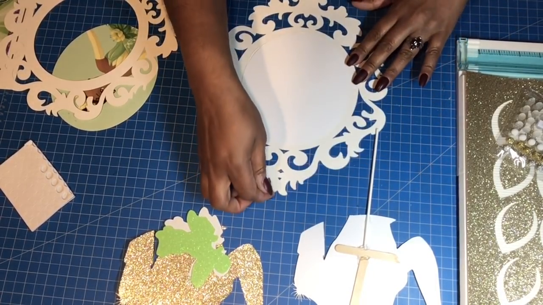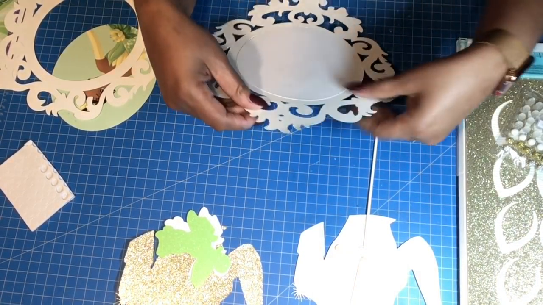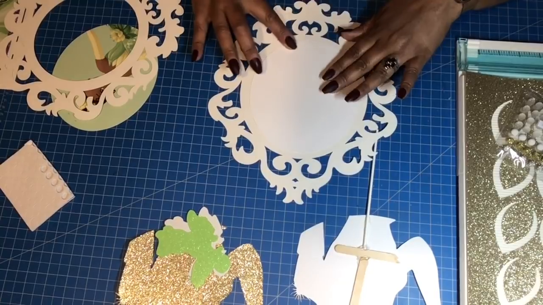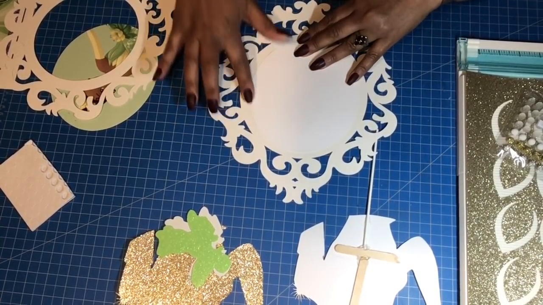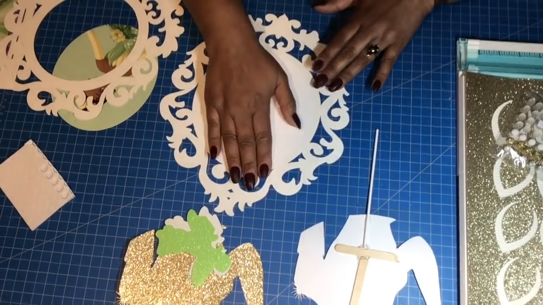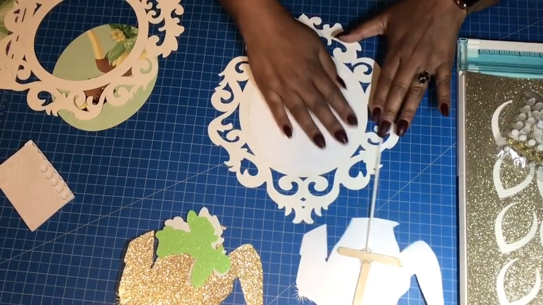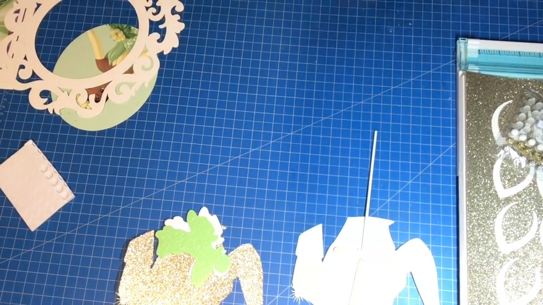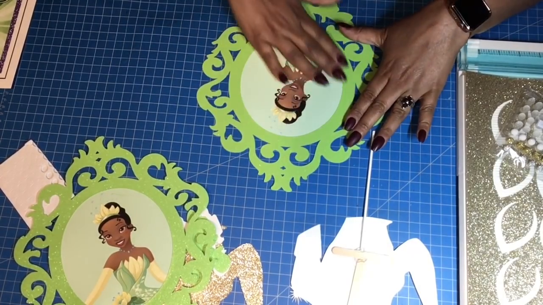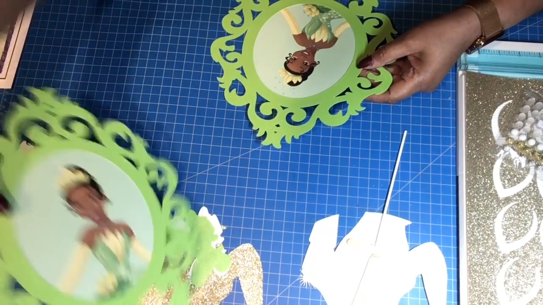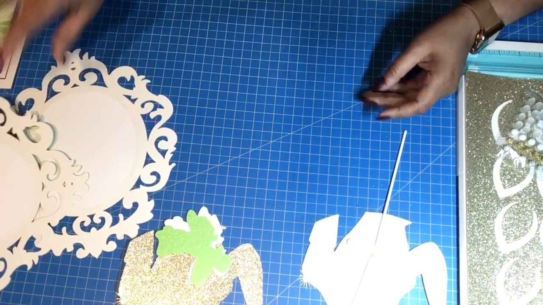Once you place it, make sure it is aligned. Just turn it around real quick, and it is aligned. Now we're going to press it down and take all the excess glue out. Then for the second side of the frame, we'll apply the same technique. Once you have that, let's set it aside so it can finish drying.